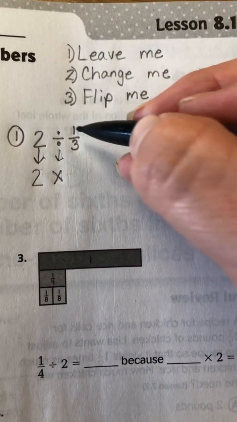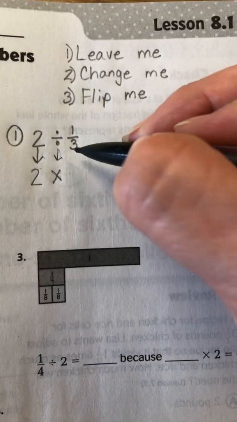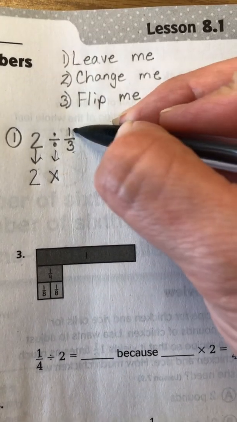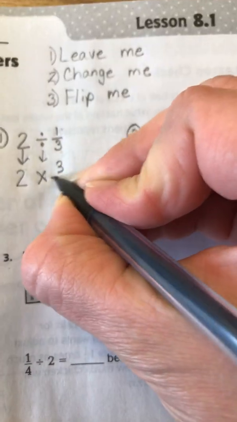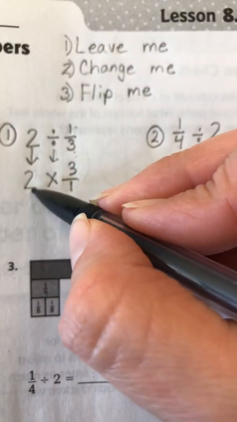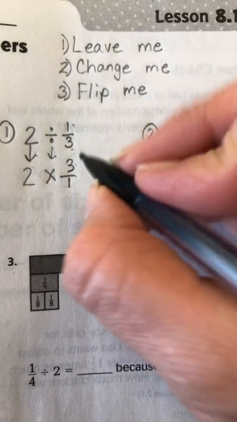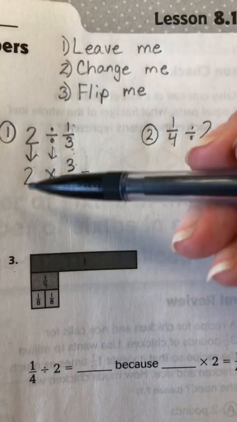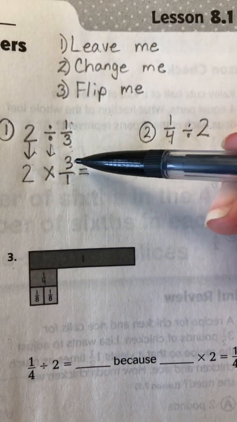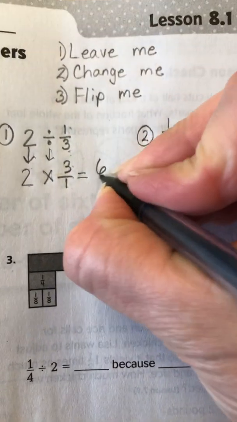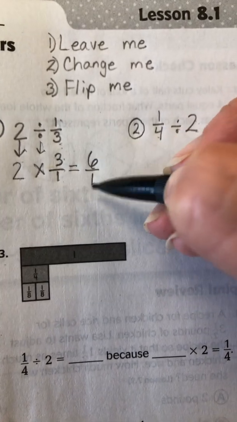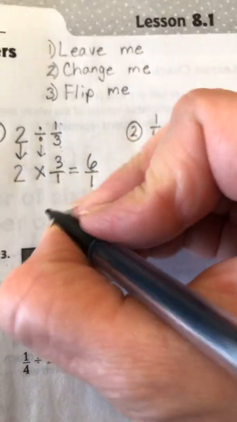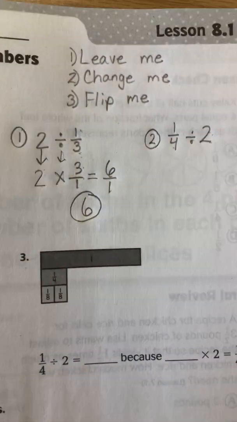and flip me. Now, when I say flip me or the reciprocal, what I mean is you make the denominator become the numerator and the numerator become the denominator. So 1/3 becomes 3/1. Now, once you have that, you have a whole number times a fraction, and you can just go ahead and multiply. You multiply the whole number times the numerator. 2 times 3 is 6. The denominator stays the same, 6/1. And 6/1, or 6 divided by 1, equals 6. So 6 is the answer.